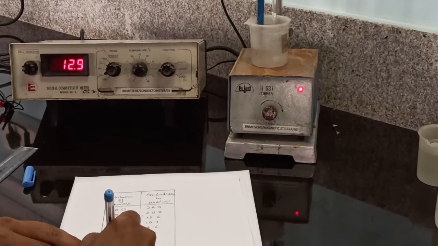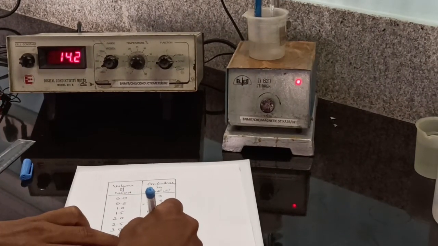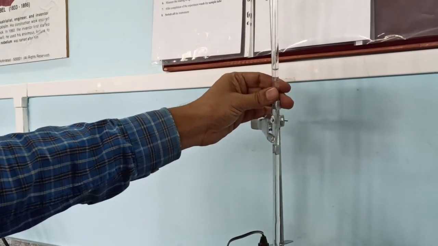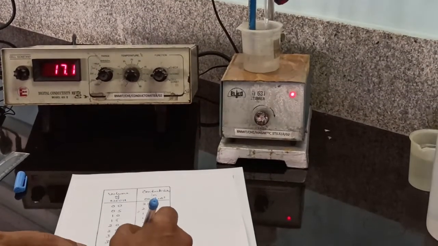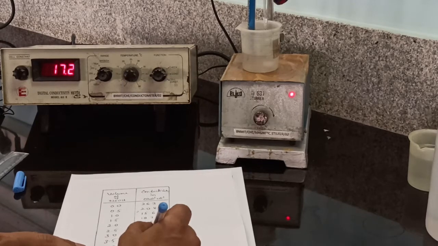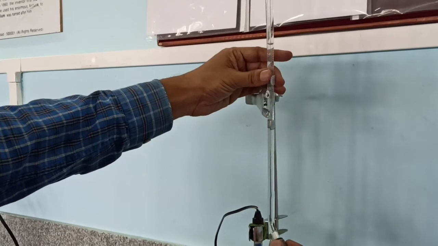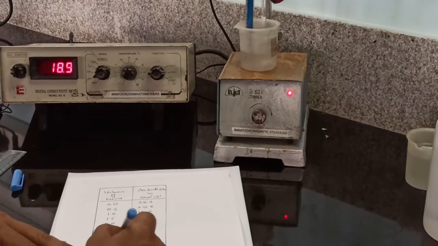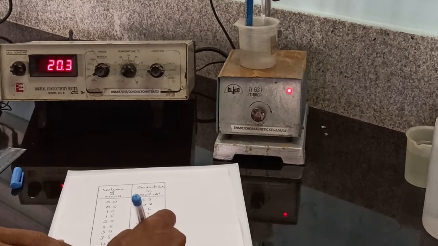At 4, conductivity is 14.2. At 4.5, conductivity is 17.2. At 5, conductivity is 20.3.